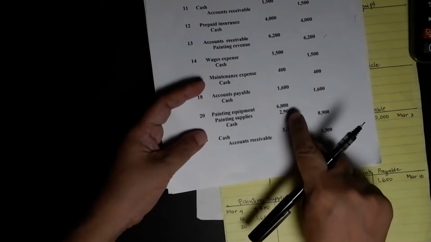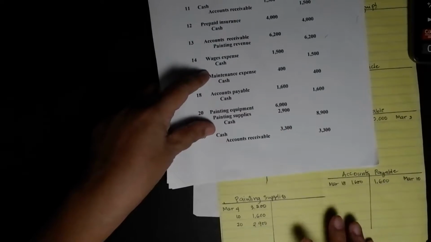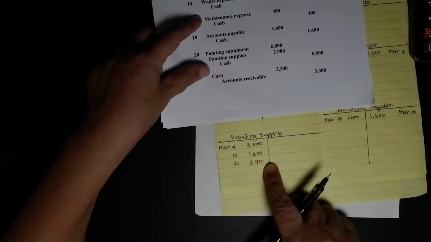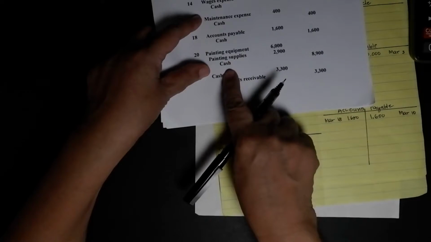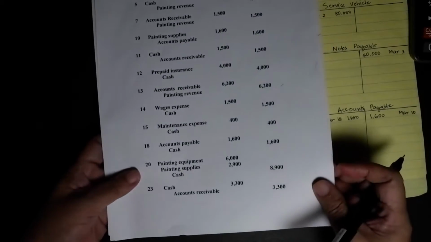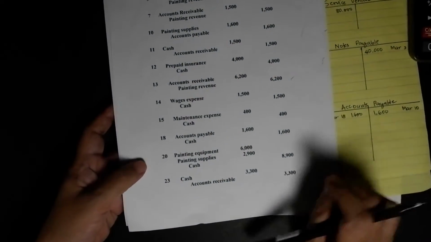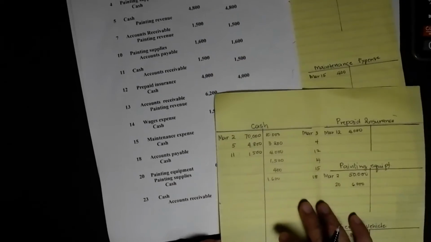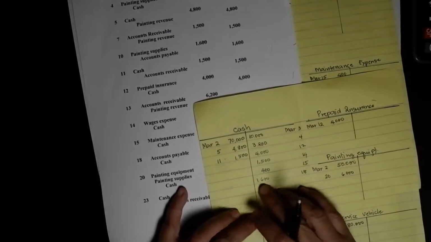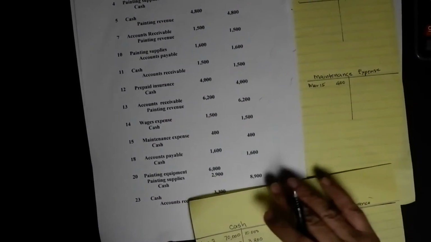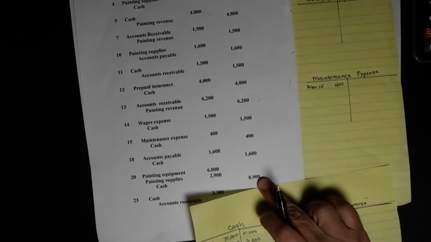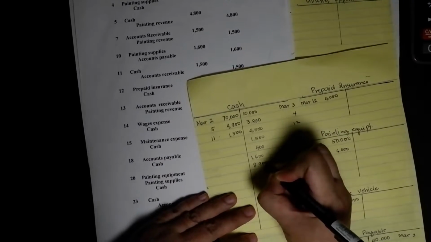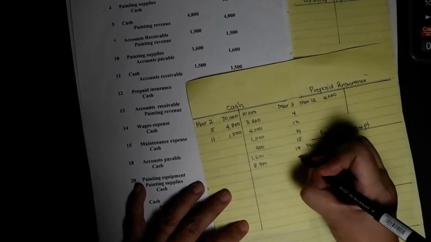And credit cash of 8,900. Okay, so let us post it on the T account of cash. So credit cash 8,900. That is dated 20.